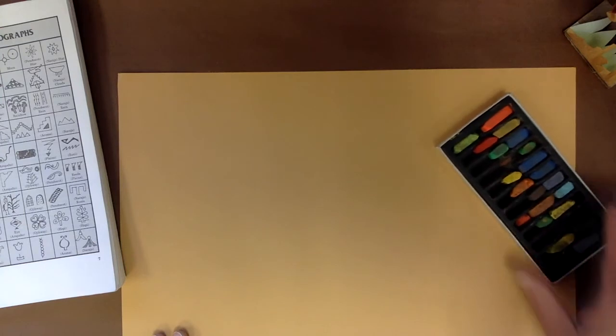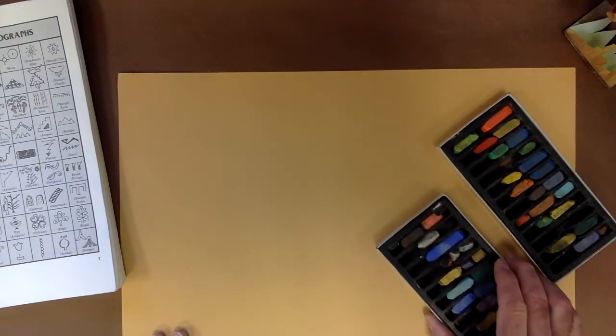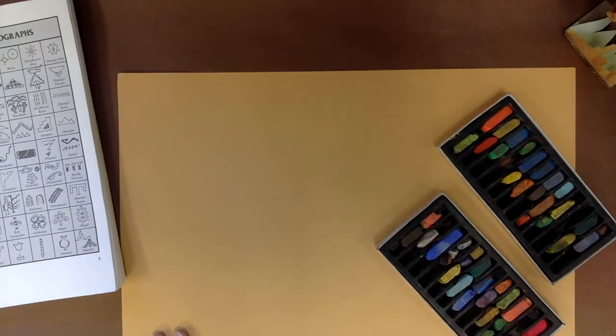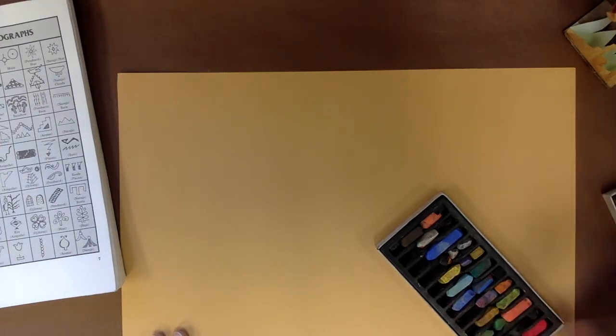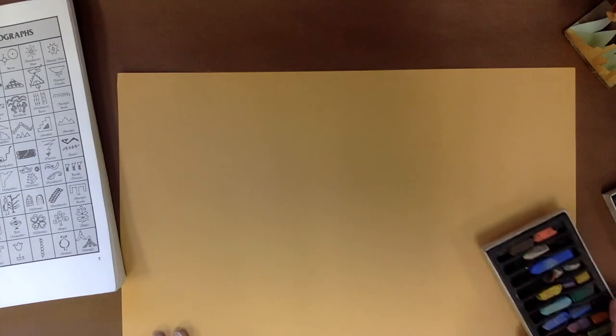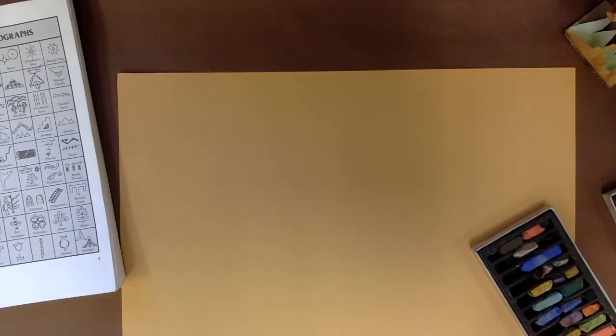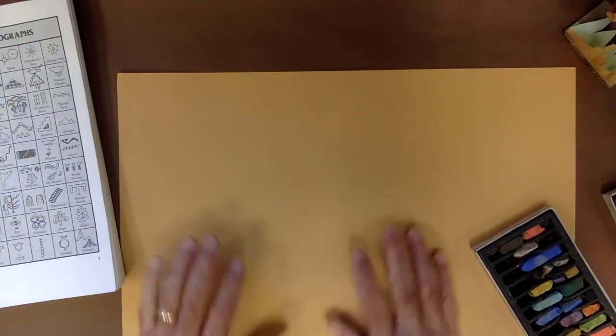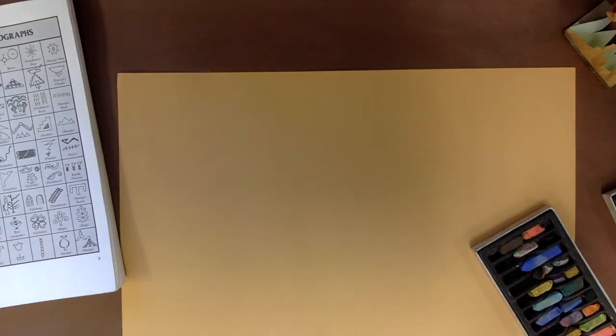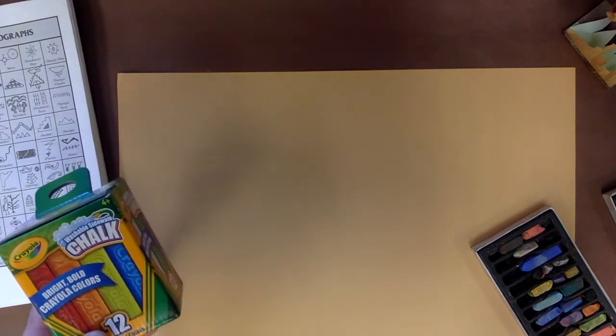But I'm going to use a very old set of pastels. And since some of my colors are missing, I'm going to sort of pick from two very, very old sets of pastels. Pastels is basically just colored chalk that's made for paper. Now, of course, you can get chalk that's actually made for sidewalks, and we call that sidewalk chalk.